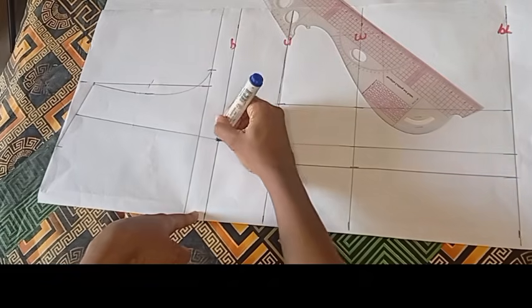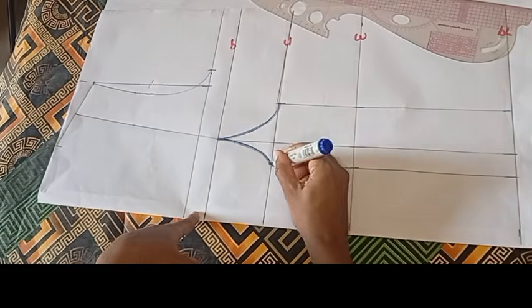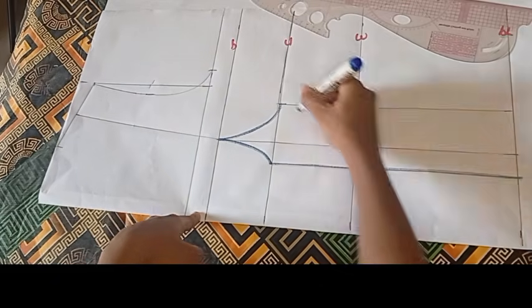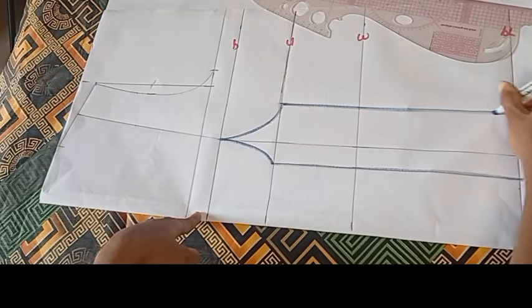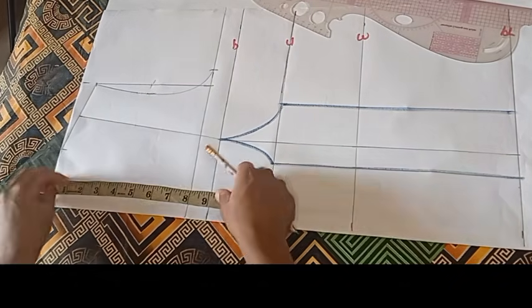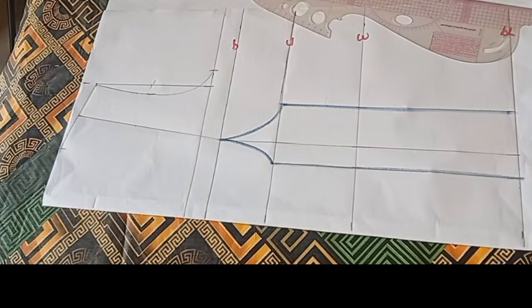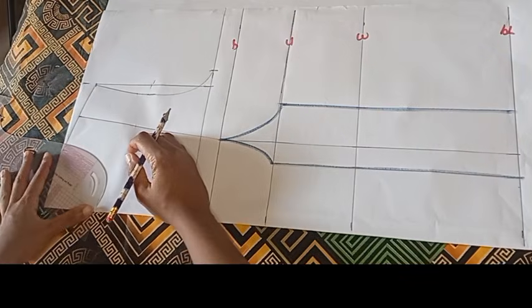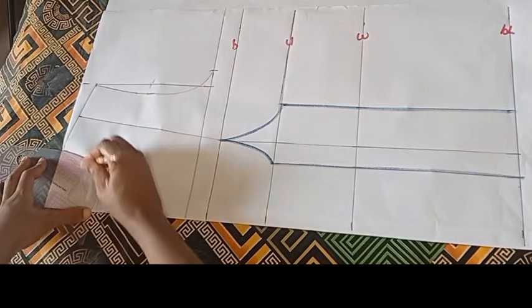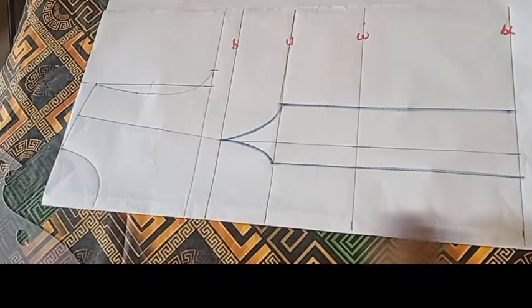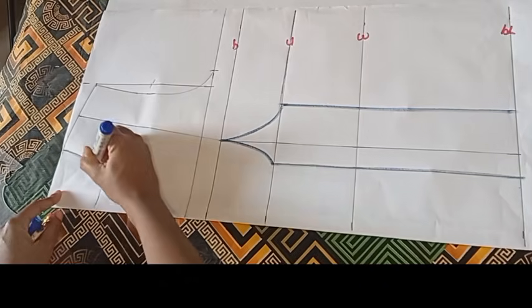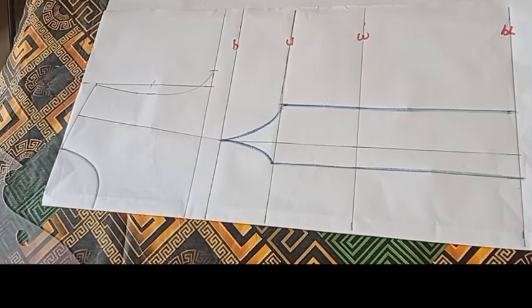I'll go in with my marker and I'll go ahead to outline this. I'll place my tape at the shoulder and determine the neckline. I'm using 3 inches. Now you can decide to use 3.5 inches also by 3 inches for this pattern. After marking out, go ahead to connect.